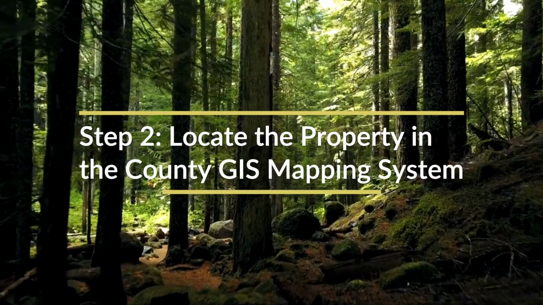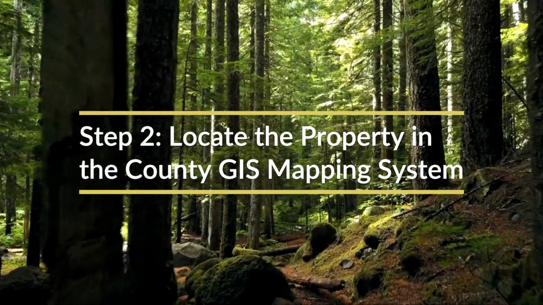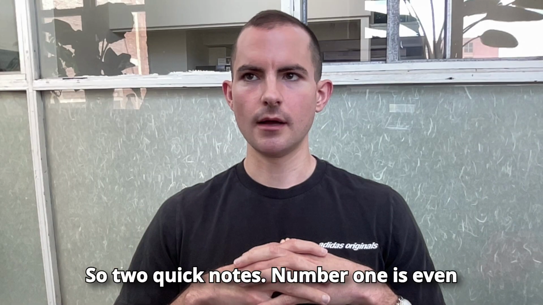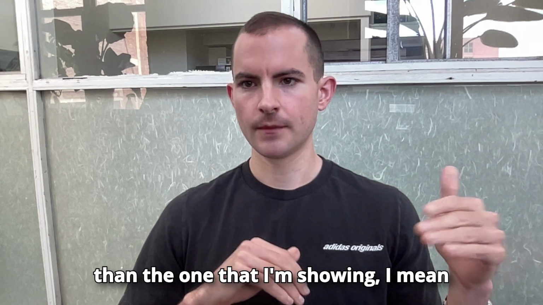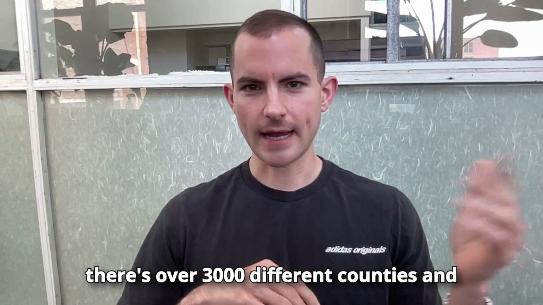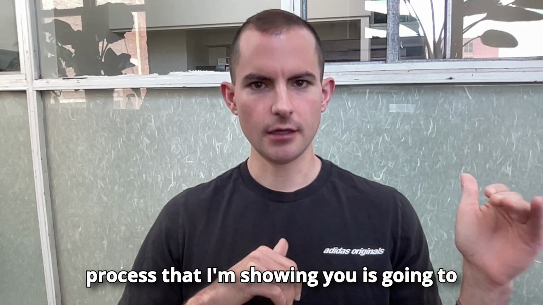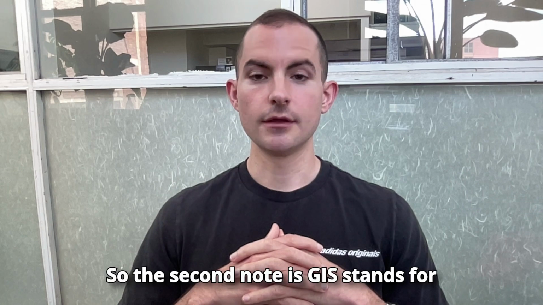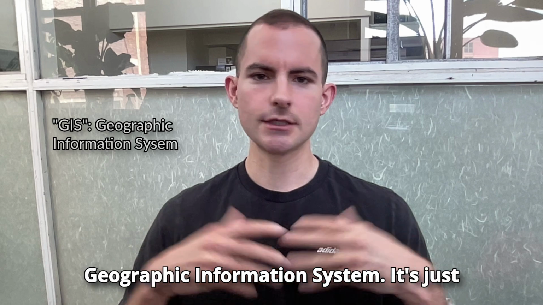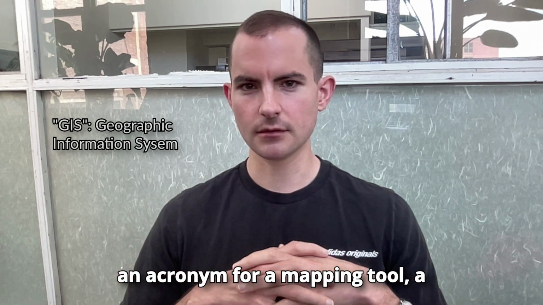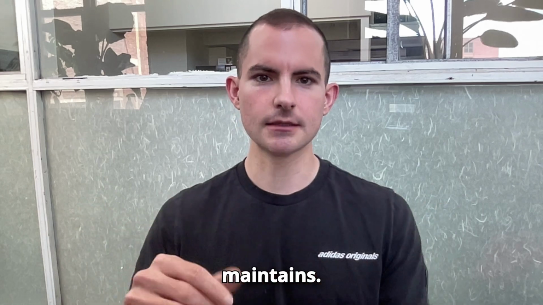Step two is to locate the property in the county GIS mapping system. So two quick notes. Number one is, even though your county may be different than the one that I'm showing, I mean, there are over 3,000 different counties and parishes across the country, the basic process that I'm showing you is going to work everywhere. The second note is GIS stands for Geographic Information System. It's just an acronym for a mapping system that the county maintains, which we're going to look at in just a sec.